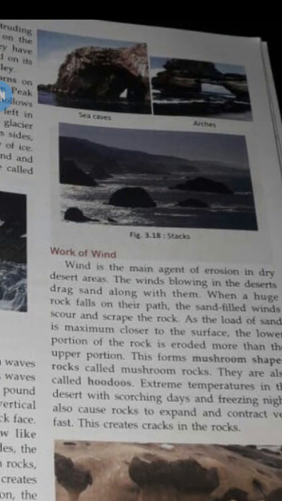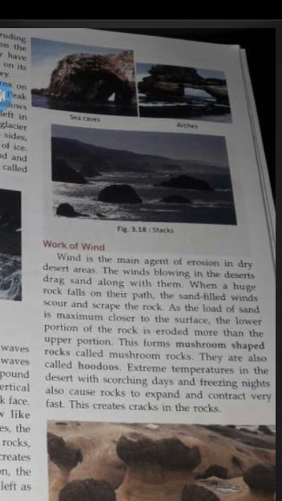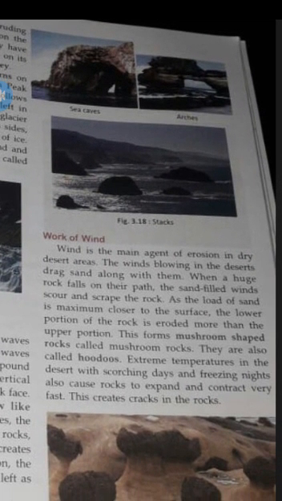Now, the work of wind. How does wind form different features on the earth? Wind is the main agent of erosion in dry desert areas. The winds blowing in the deserts drag sand along with them. When a huge rock falls on their path, the sand-filled winds scour and scrape the rock.